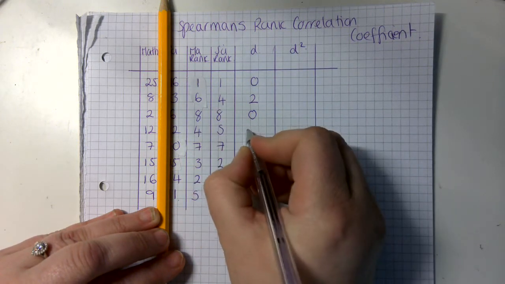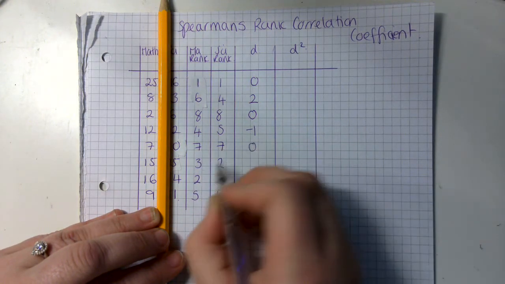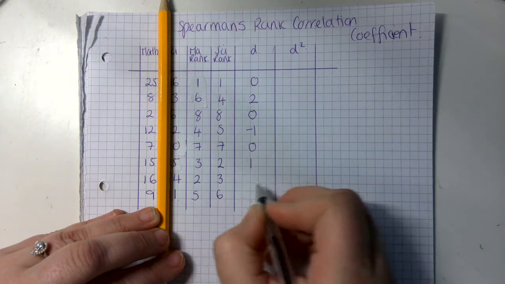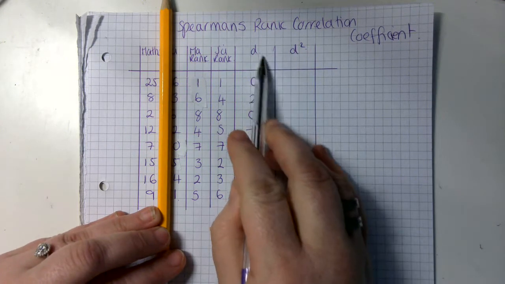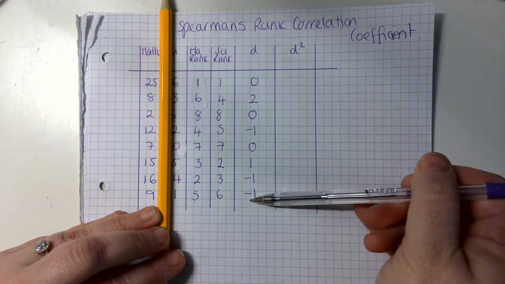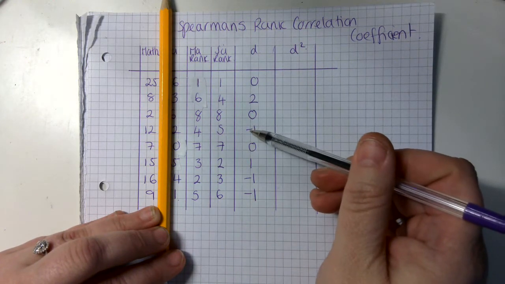4 take away 5, negative 1. It doesn't matter if it goes into negatives at this stage. All I'm doing is subtracting the second column from the first column. Now I can see these are fairly low, so that tells me a little bit about what the correlation is going to look like. But because we've got these negatives, we want to get rid of them.